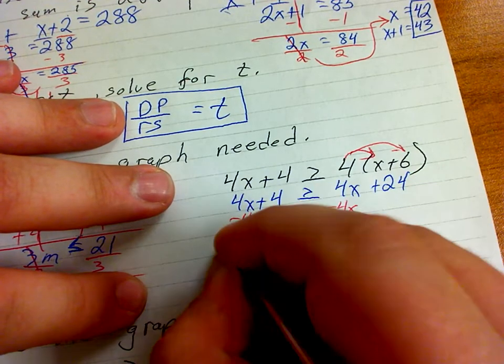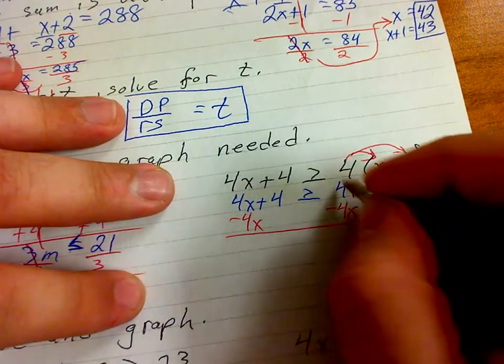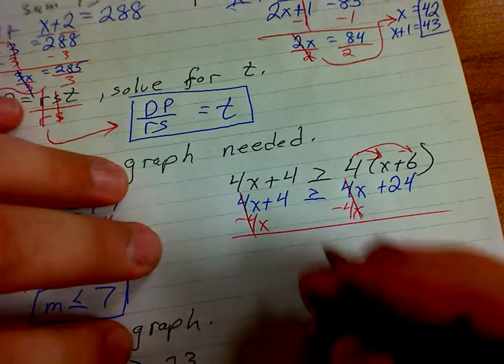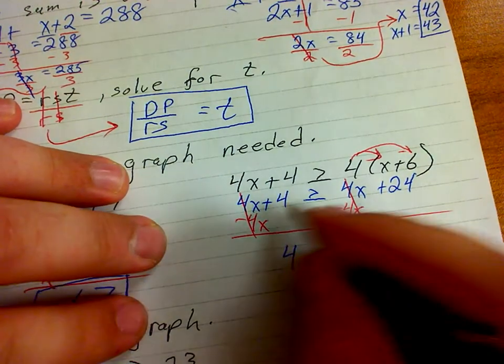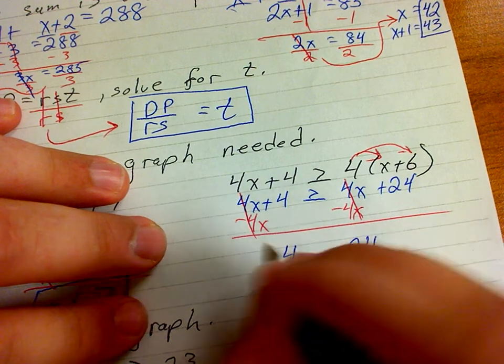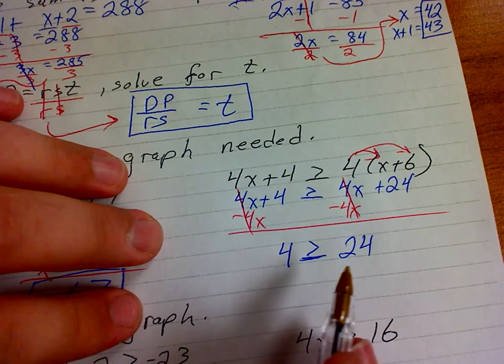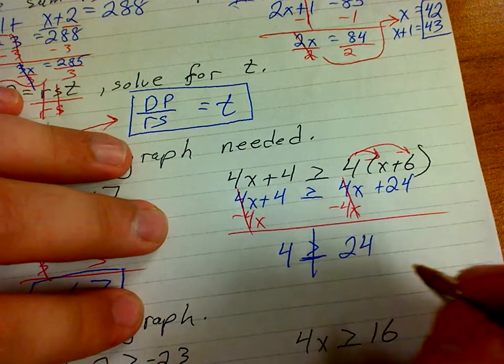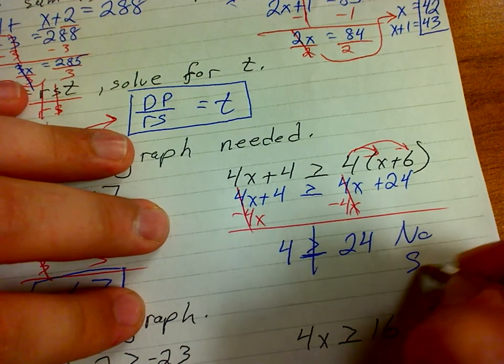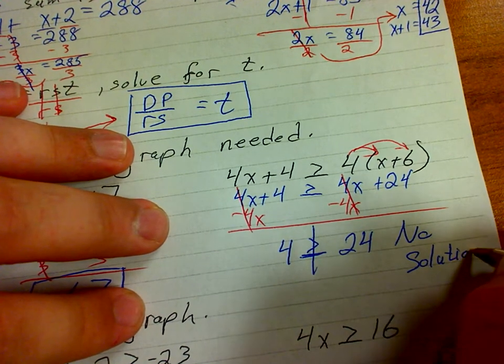So I would subtract 4x from both sides and combine them together. They cancel out, and let's see if that leaves us with a true statement. I have 4, I have 24, and the inequality is open up towards the 4. So this is saying 4 is greater than or equal to 24, which is a false statement, so this one would be another one that would say no solution.